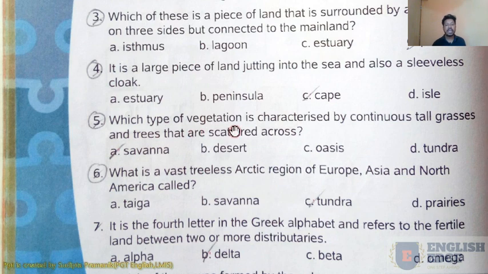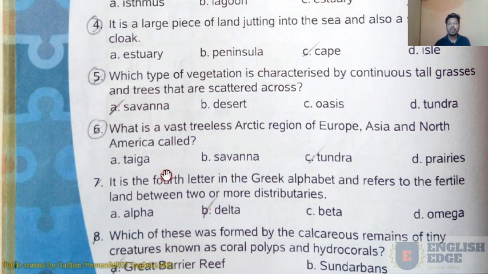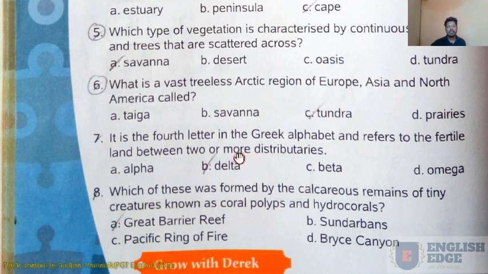Which type of vegetation is characterized by continuous tall grass and trees that are scattered across? That is savanna. What is a vast treeless Arctic region of Europe, Asia and North America called? Tundra. It is the fourth letter in the Greek alphabet and refers to the fertile land between two or more distributaries. It is called delta.